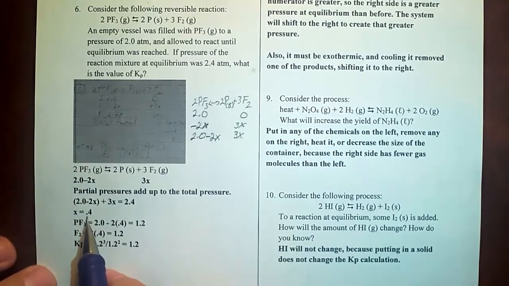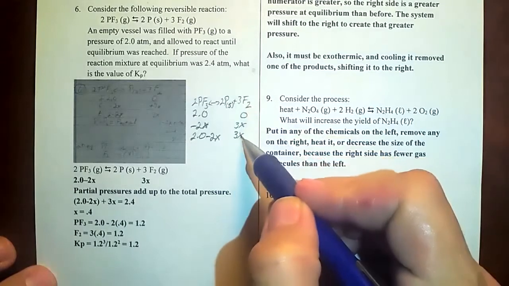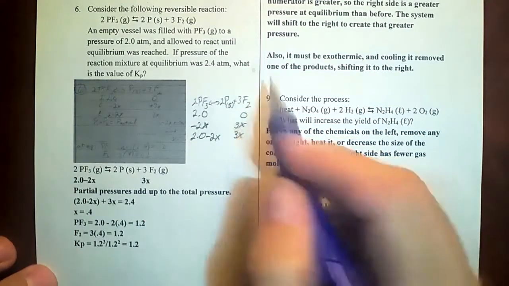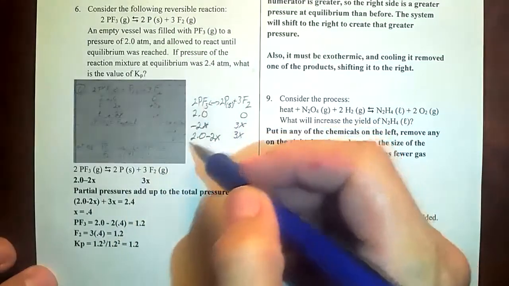That is not good enough though, and I know some kids will stop right there and say, I found it, I'm done, and somebody will put K equals 0.4, which is super wrong. K is not the value of anything in this equation. It's not even the value of one of the molarities, because the value of the F2 is 3 times whatever you just found for X, isn't it? So the value of the F2 is 3 times that, and the value of PF3 is 2 minus double X. So that's the value in atmospheres of the PF3 at equilibrium.